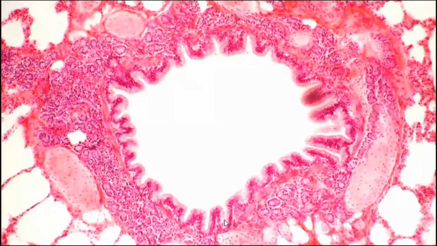So here we can see it's mucosa, and it's Muscularis mucosa. Deeper we have submucosa with well-developed glands. We can see them here. There are secretory units of glands. Here we can see cartilaginous structures. It's fibrocartilaginous layer, and the outer layer it's adventitia, which is continued into the parenchyma of lung.